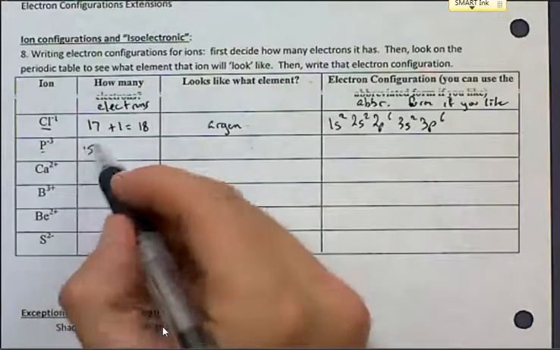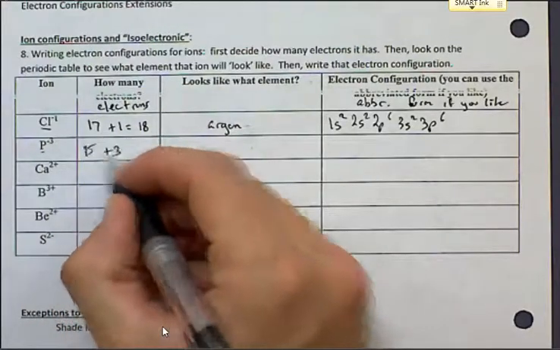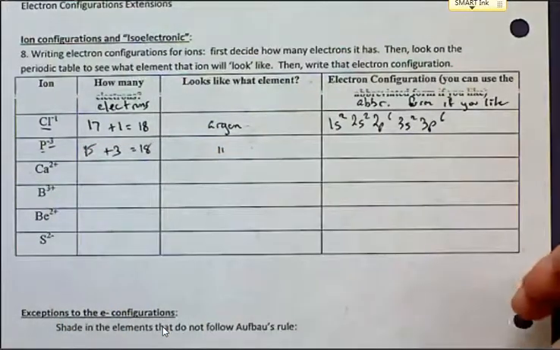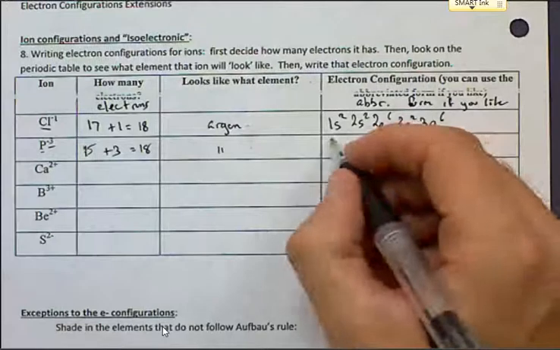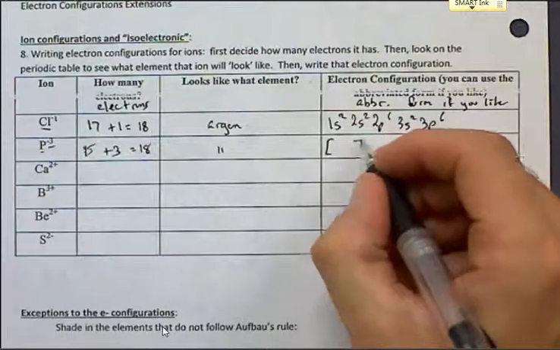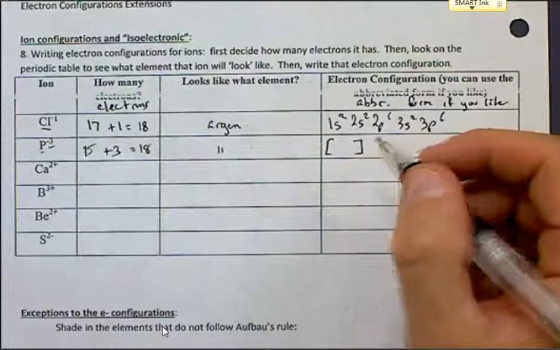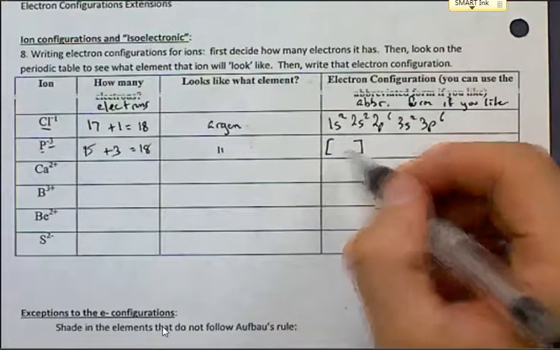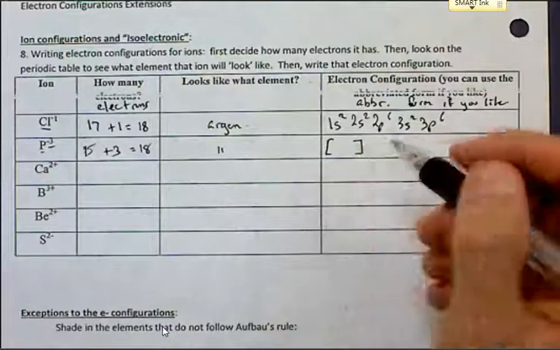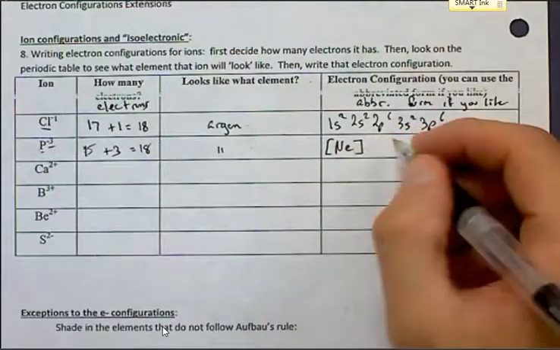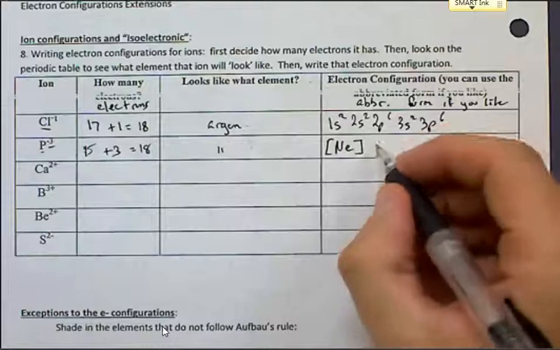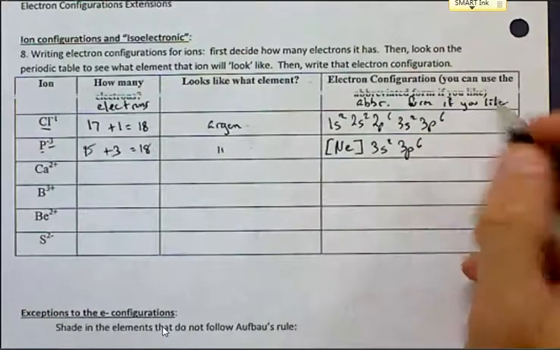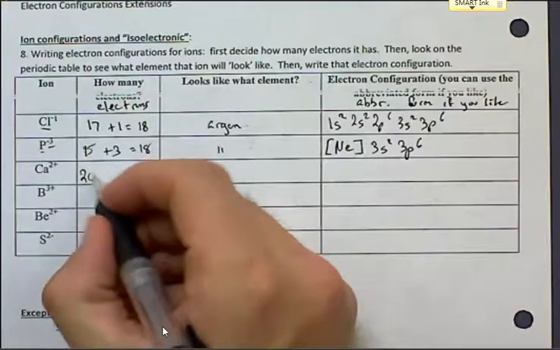Phosphorus starts off with 15 electrons, and it's gained 3. So it too has 18. So it also looks like argon. Now, if we want to do this a little bit differently, let's do this with the noble gas abbreviation. Unfortunately, even though argon's a noble gas, you can't just say, oh, argon looks like argon, and put an Ar in there. Can't do it. Let's go back to the one that comes before it, so neon, and then build it up from there. 3s2, 3p6.